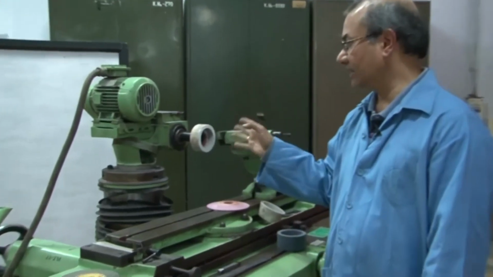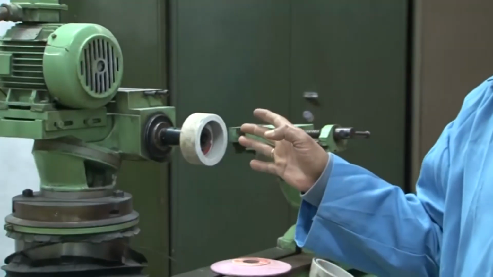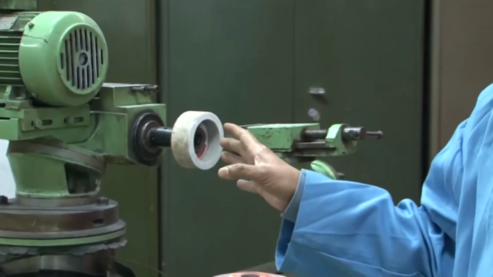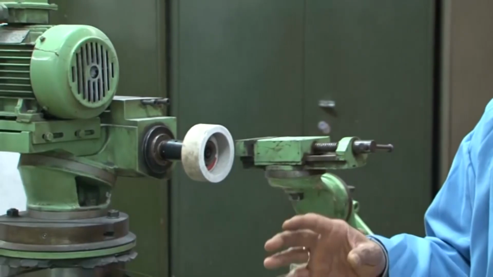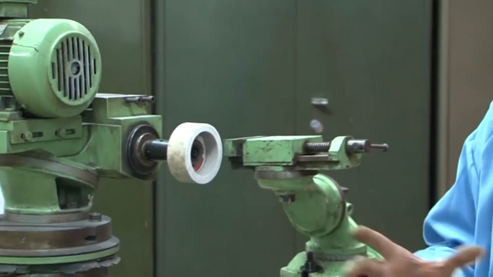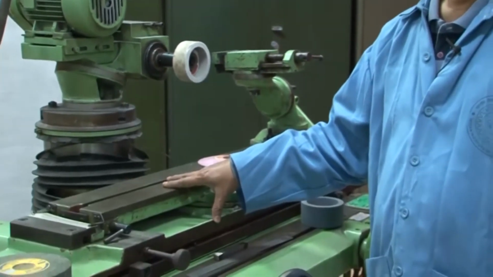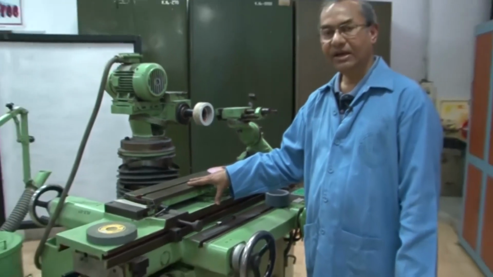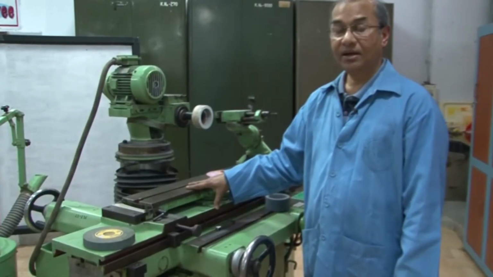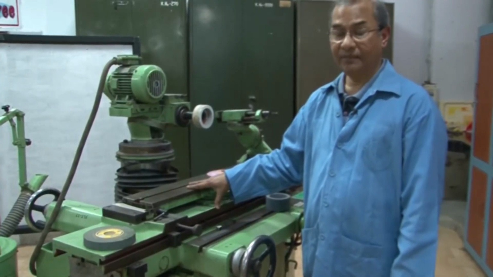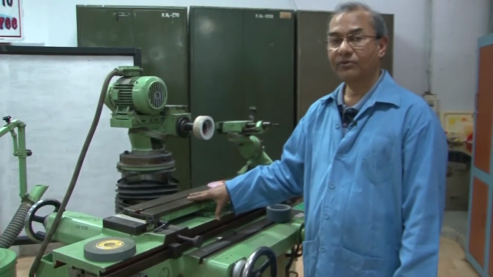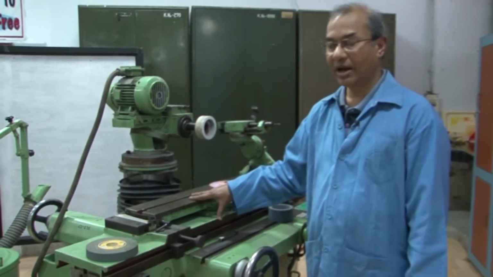This grinding machine is a tool grinder, as we call it, because in this lab we need to grind the tools. However, we can also do surface grinding, as well as grinding for the drill, which is very important for our lab.